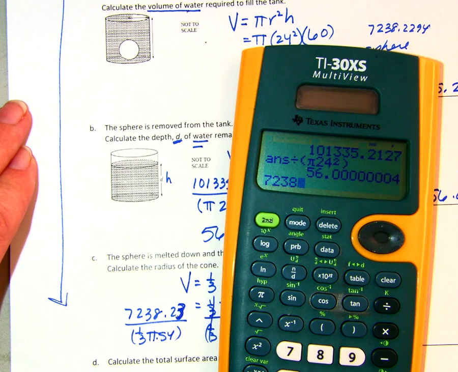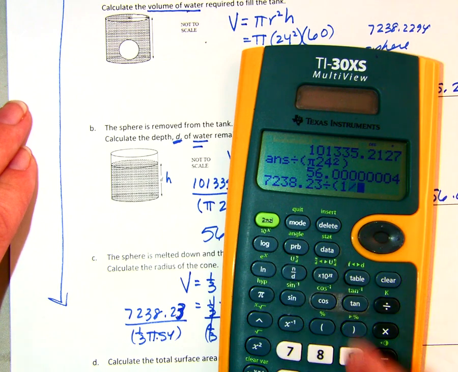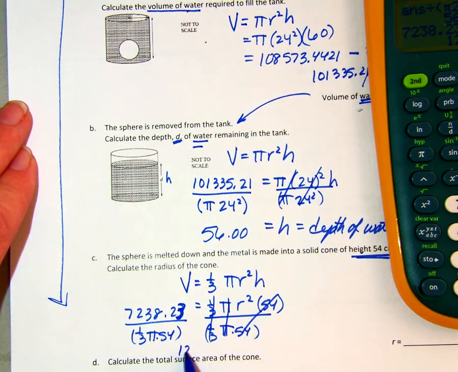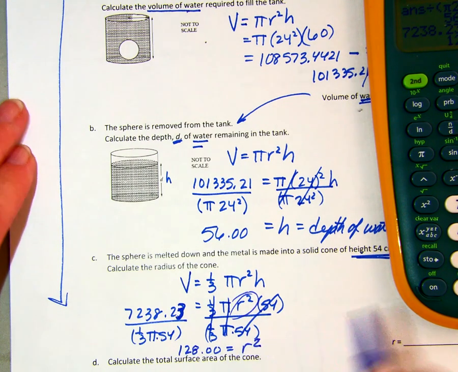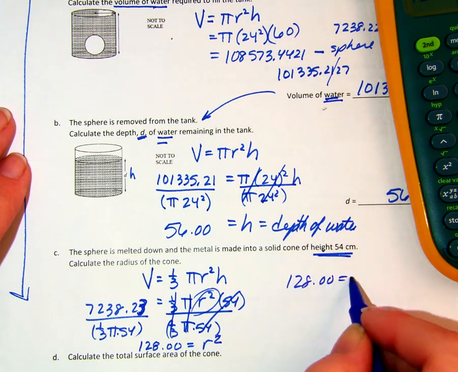So then we divide by 1/3 pi and 54 so that those things cancel. So we take that number, 7238.23, divided by, don't forget the parentheses, 1/3 times pi times 54. And I get 128.00 equals, don't forget, this is r squared. I need r.